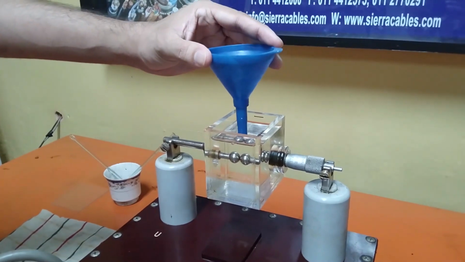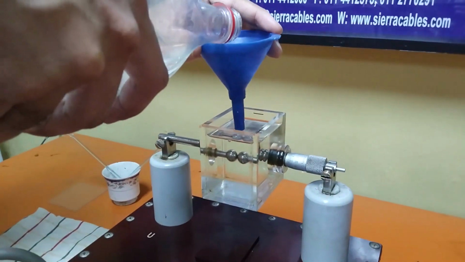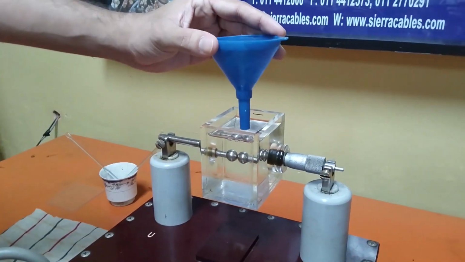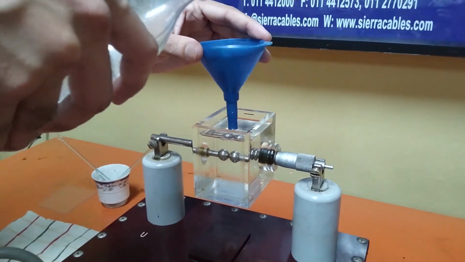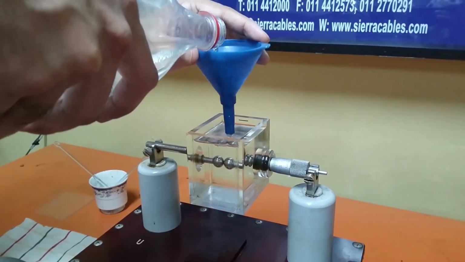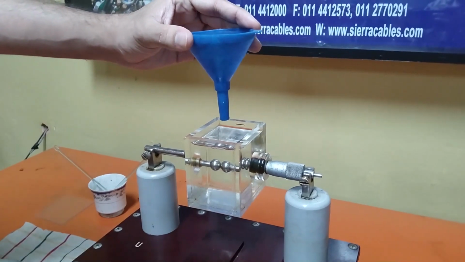For more convenience, we can use a funnel of appropriate size, as you can see in this video. That is the most suitable way to pour the transformer oil into the container.